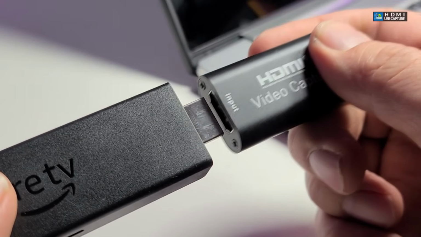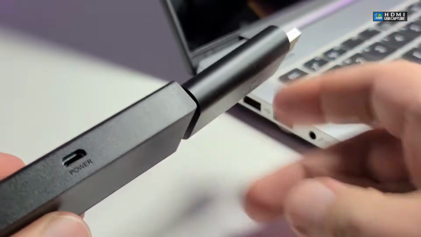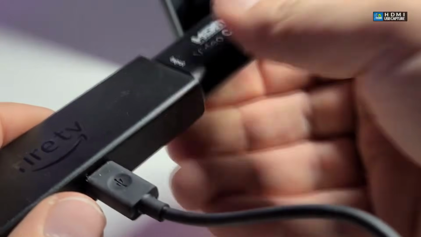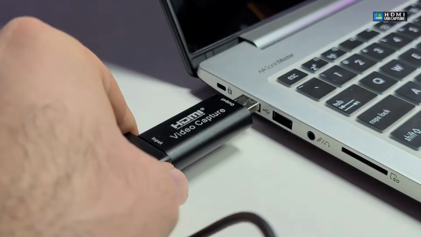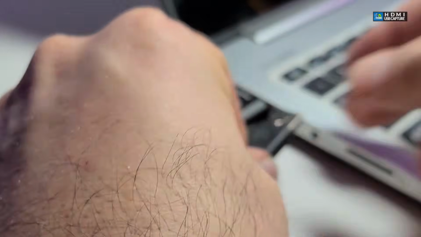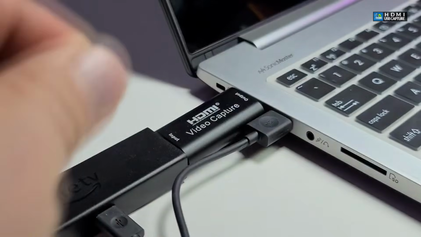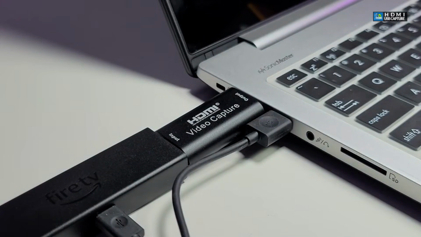So go ahead and connect your FireStick to your HDMI USB capture card. Once that is done, make sure you connect that little micro USB to FireStick. You have to hook it up to the computer. Once that is done, then grab your USB. For the power, you have to hook it up to the USB portion of your laptop. In this case, I am using a laptop.